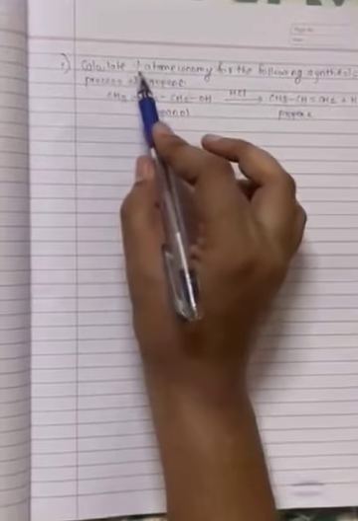Hello students, myself Harshal Madeshwar, yet with another question for the topic green chemistry, and the question is percent atom economy for the first year engineering chemistry paper. The question is calculate the percentage of atom economy for the following synthesis process of propene. Here we have the reactant propanol and the product propene. Let's see how to solve this question.